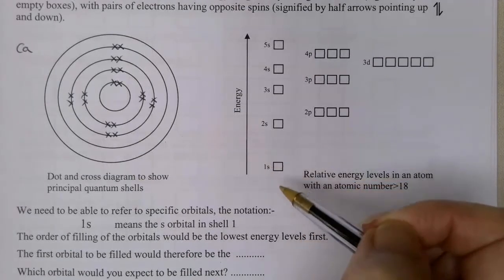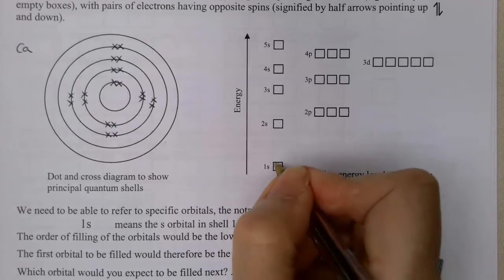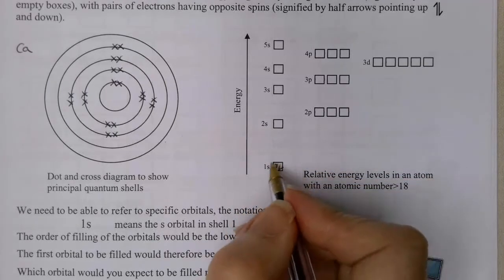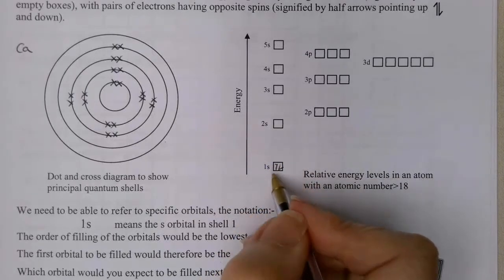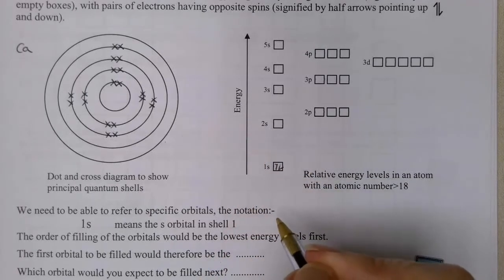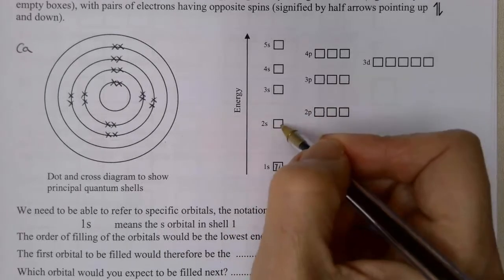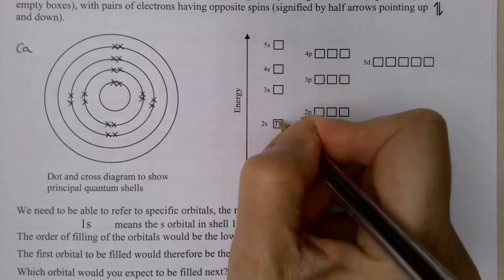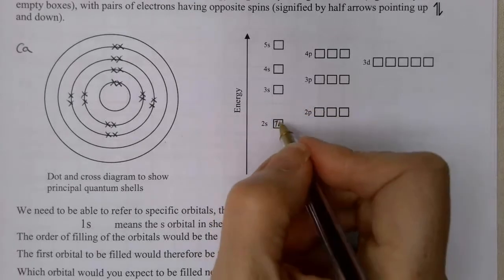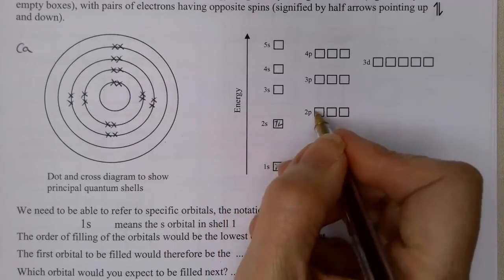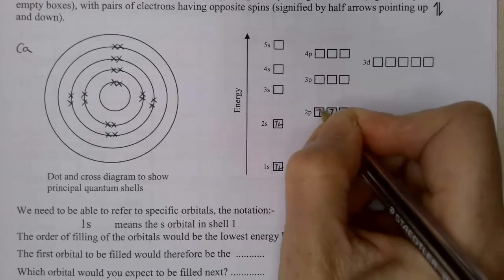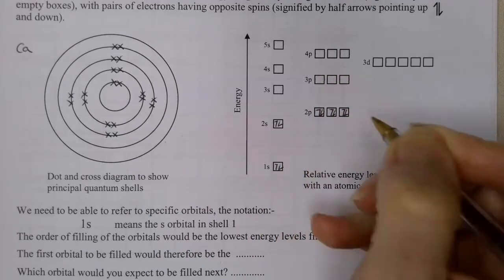So I've got 2 electrons in my first subshell. I'm going to draw them as a little arrow up and arrow down relative to the spin pairing. But that is now full. There are no other orbitals available in the first principal quantum shell, so I move to the next energy level, which is the 2s. I'm going to put 2 electrons in there. Now that is full up, I can't fit any more electrons into it. I need to move to the next level up, which is the 2p. I can fit more electrons into my 2p subshell because it's got more orbitals.